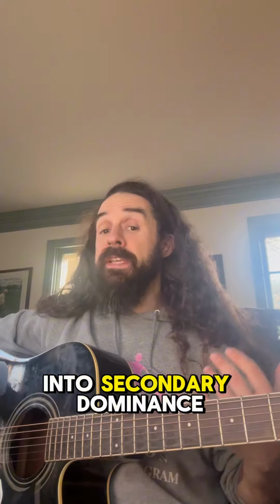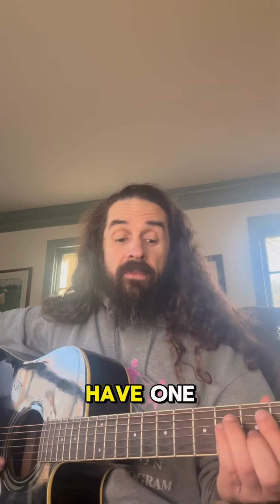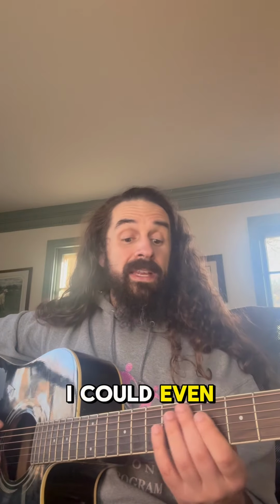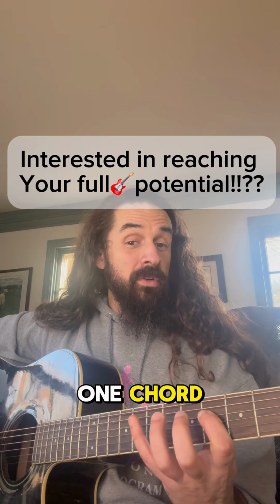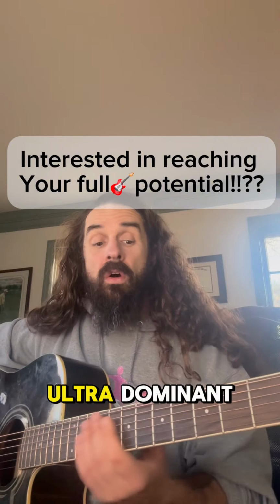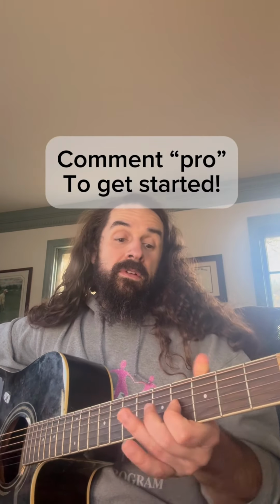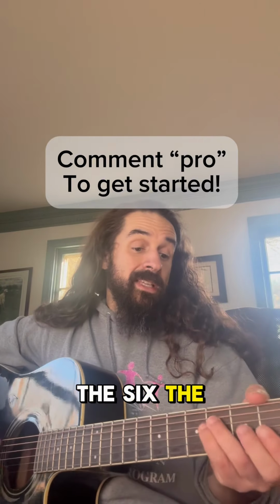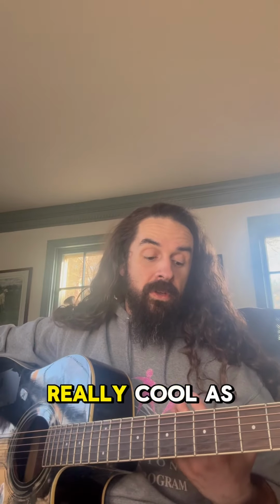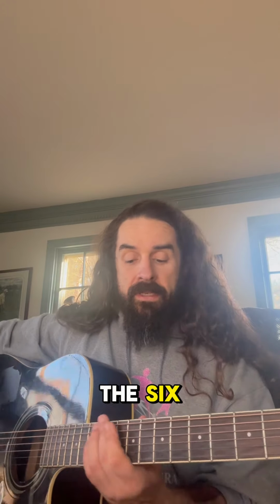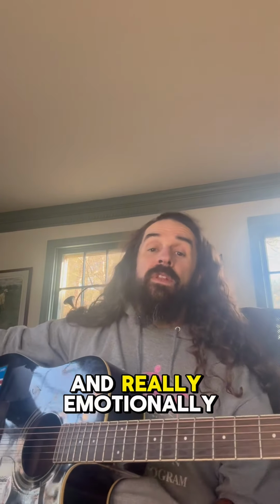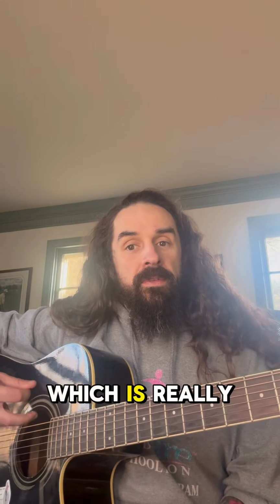We're going to get into secondary dominants and how to solo over them. If I do have a 1, a 5 of the 6, a 3, how I would use that would be really cool. I could even have a Lydian for the 1 chord, and then I could do an altered dominant into an F sharp, which would then be the 6, the F sharp harmonic minor, which would be really cool, as that's the dominant, the 5 and the 6, and some really cool ways to play over a minor 4 chord, all these modulations, and really emotionally attach to the music, which is really, really cool.